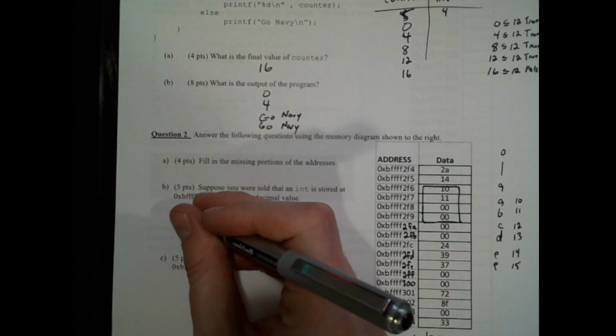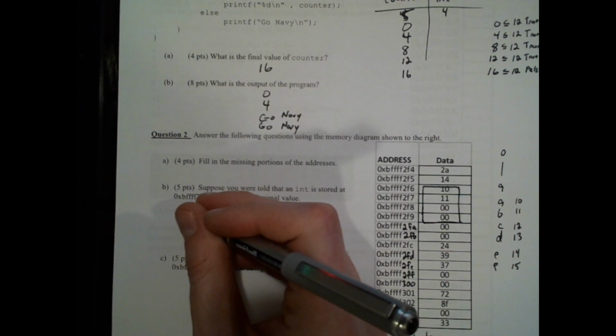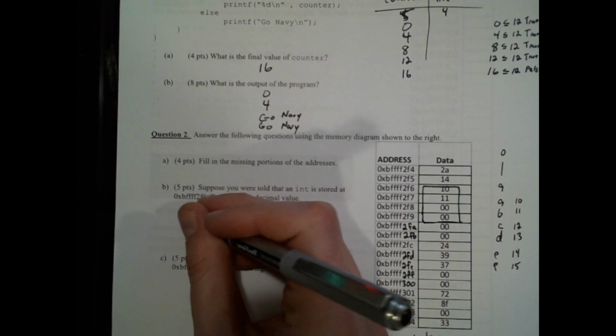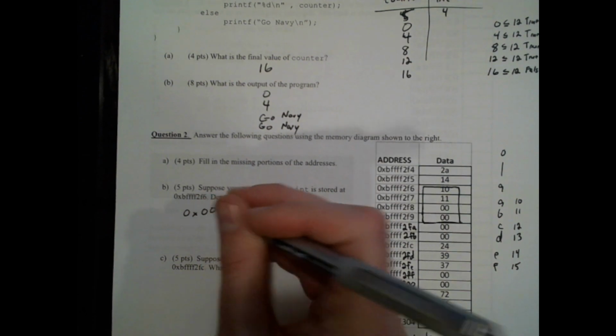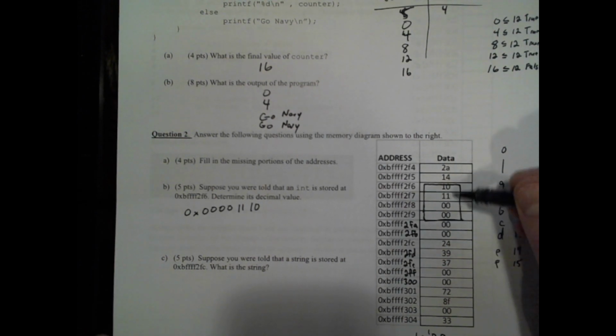So our value at 0xBFFF2F6 is going to be 0x00. That's the bottom box. 00. It's the second box. 11, and then 10. Important to remember that the 10 does not flip to 01 here. It is in little endian order, but the bytes are listed in the correct order. So these individual boxes are in the correct order, but the group of 4 boxes is in little endian order.